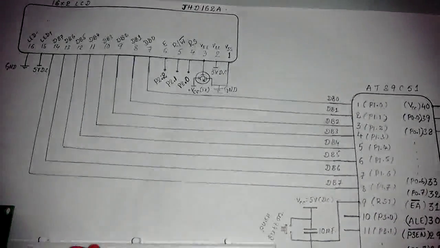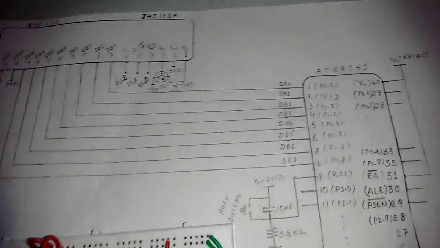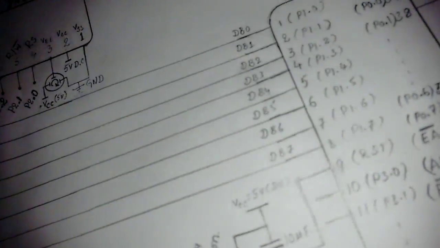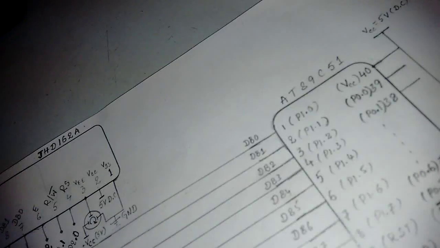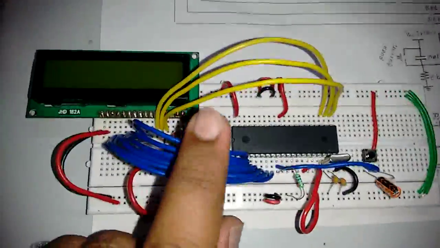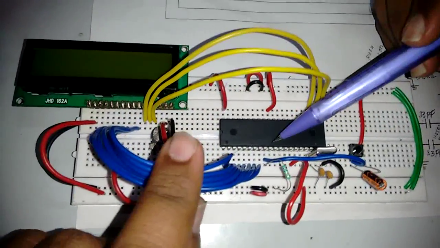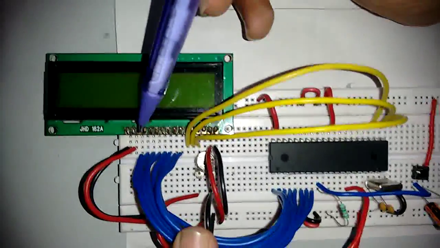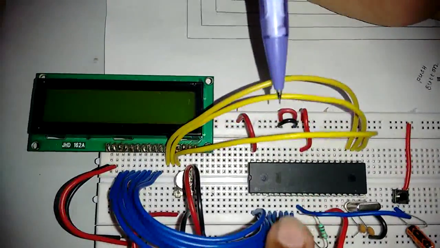Now let us go to the hardware model of my microcontroller. The blue wires represent the data lines, which connect the microcontroller's port 1 to LCD pin number 7 to pin number 14, and the yellow lines represent the control pins, pin number 21, 22, 23 of the microcontroller to pin number 4, 5, 6 of your LCD. Fine. So now let us connect the power supply and check the output.